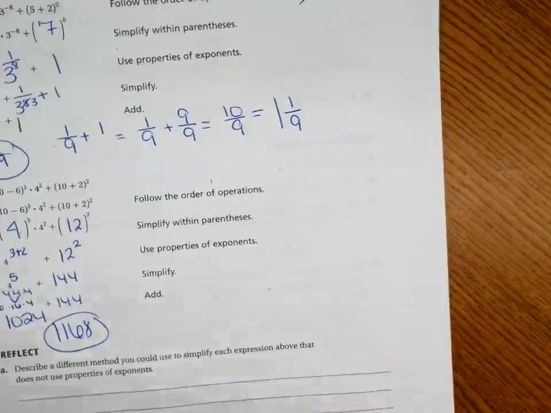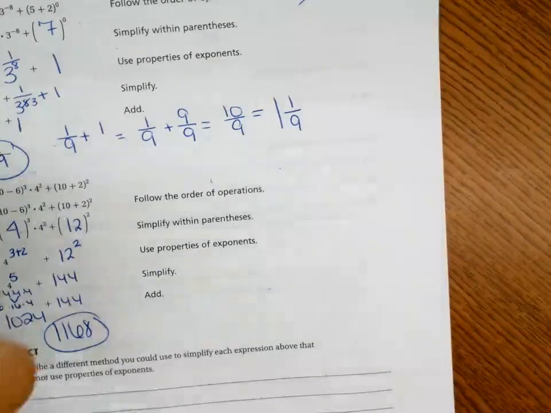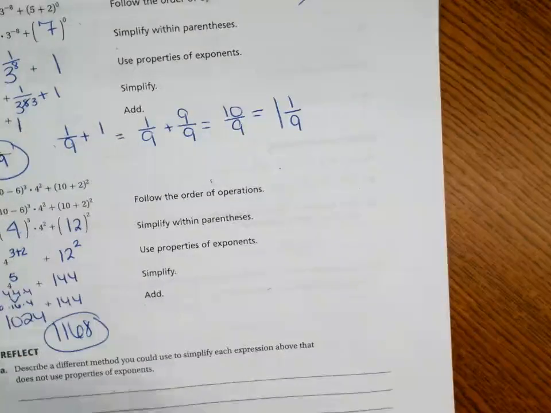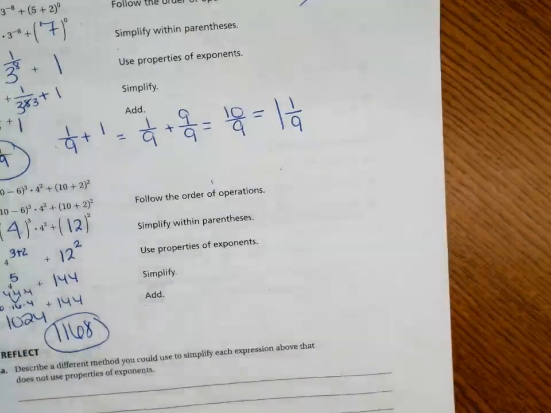Describe a method you could use to simplify each expression above that does not use properties of exponents. So after simplifying within parentheses in both cases, you could evaluate each of the exponential expressions separately, and then continue to perform arithmetic operations on those evaluated numbers.